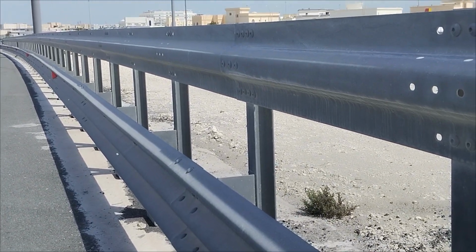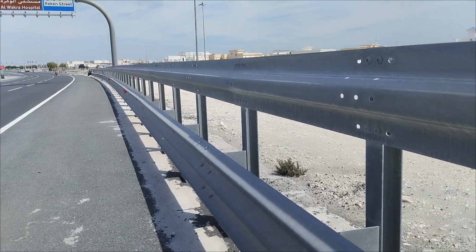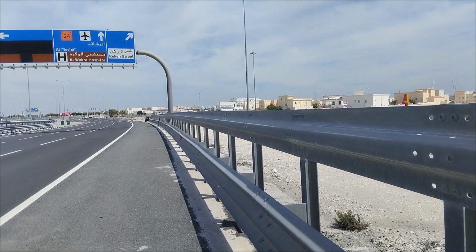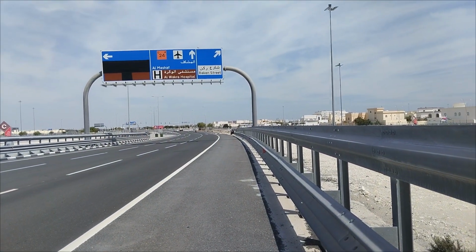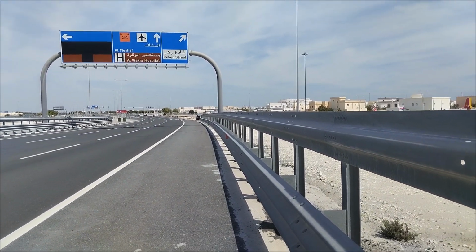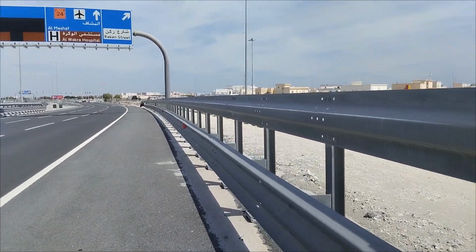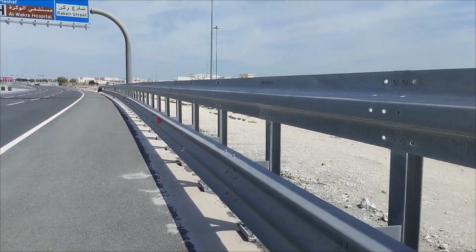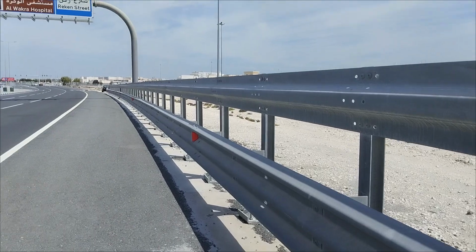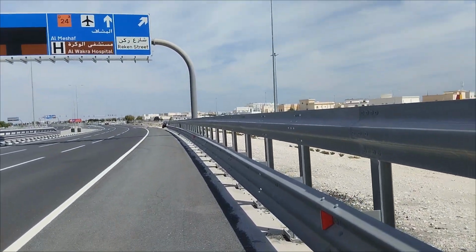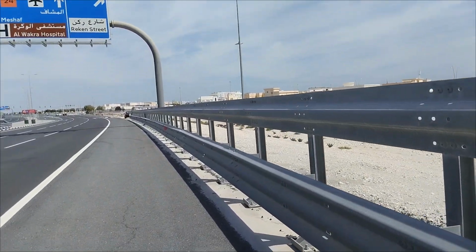This is the external side of the guardrail. For the proper fixing and installation, the distance should be as per approved shop drawing, because in different projects the distance of the guardrail vertical post and the W section beam is showing difference.